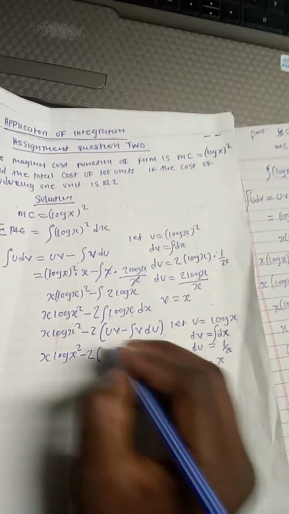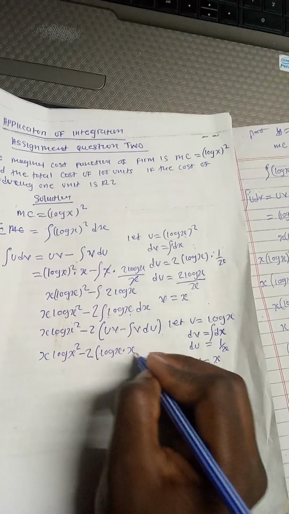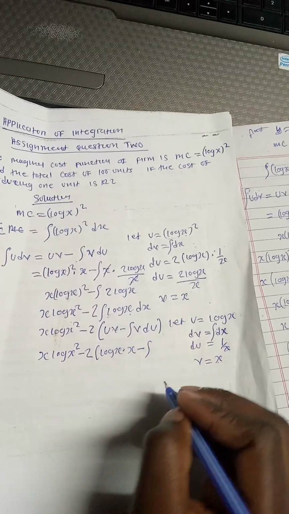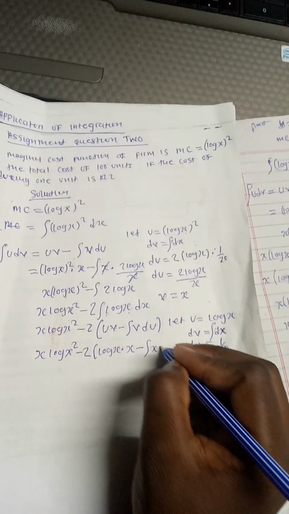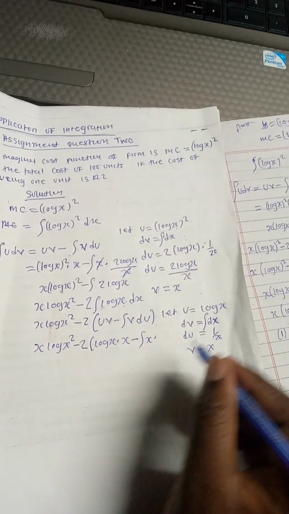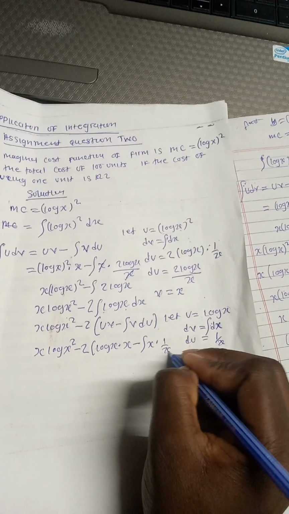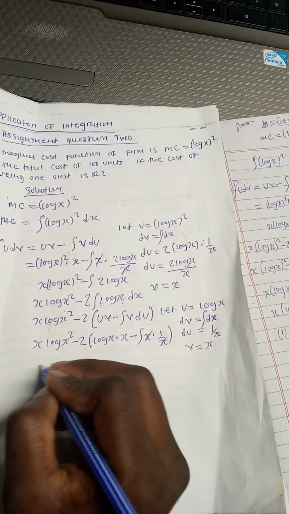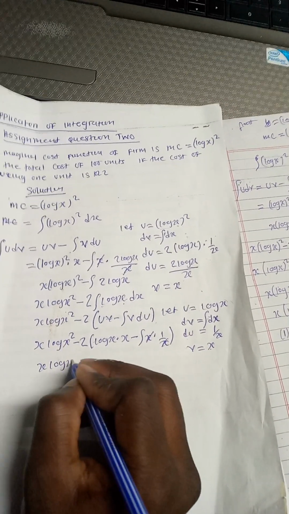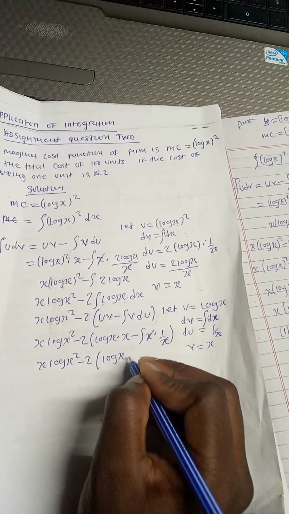So we are going to say x (log x)² minus 2, open bracket, our u is log x multiplied by our v is x, minus the integral of v, x, multiplied by what is our du now. Our du we have is 1 over x. Simple. So now the x and the x here can go. What are we remaining with?